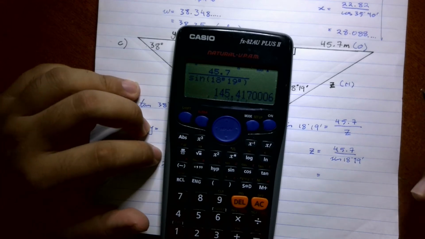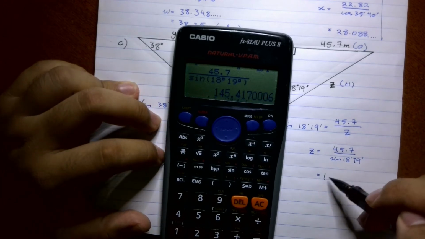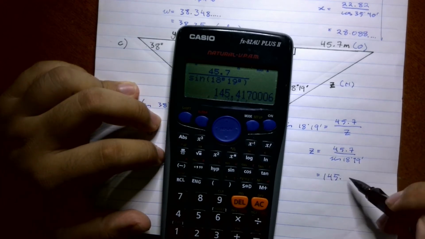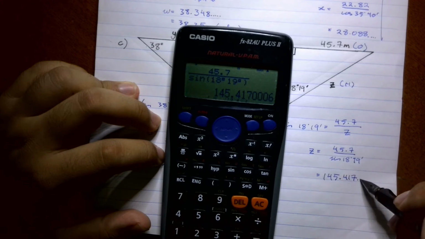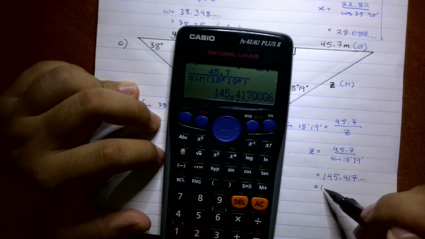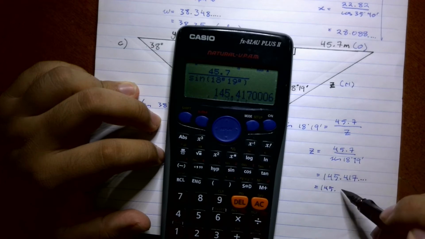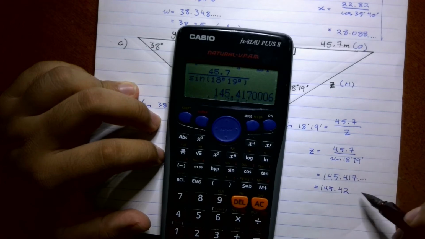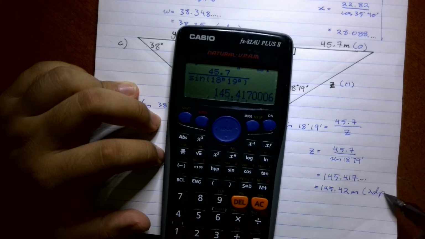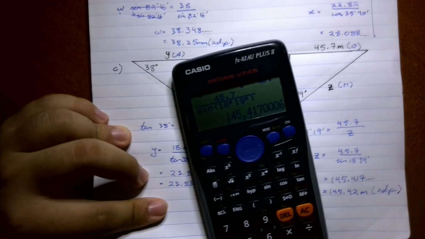That gives us, well, it's the largest number I've seen so far, 145.417. Rounding to 2 decimal places gives us 145.42 meters at 2 decimal places.